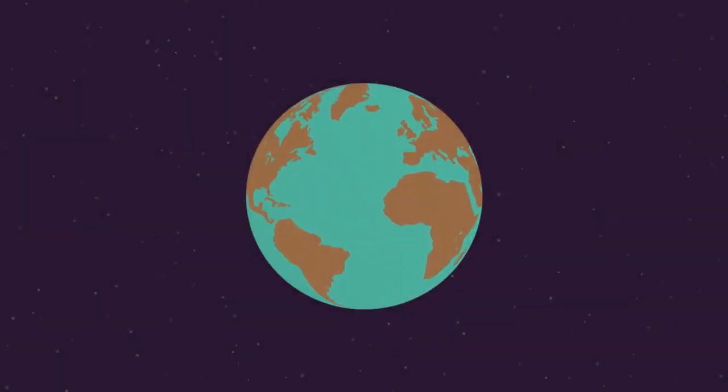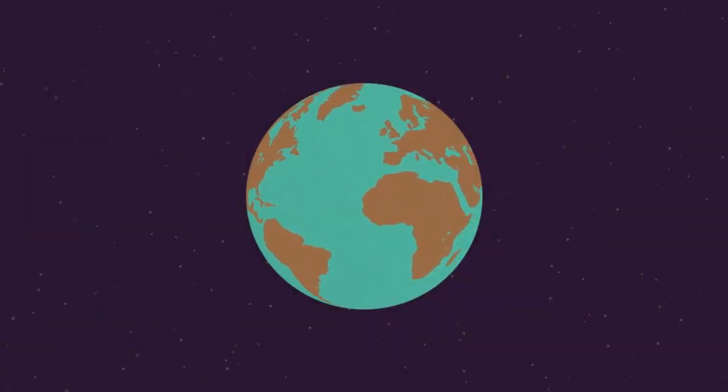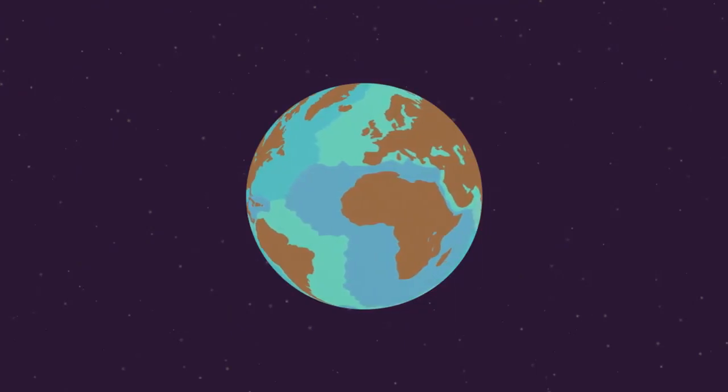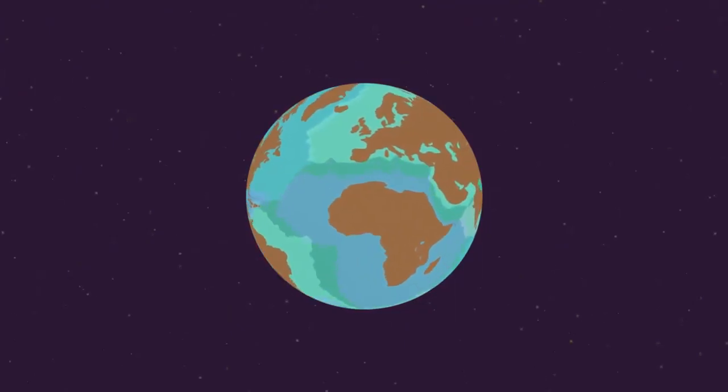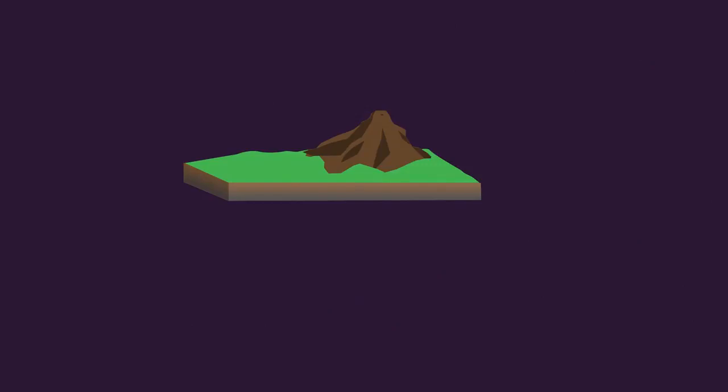Plate Tectonics and Continental Drift. The theory of plate tectonics has enabled us to explain how the continents drift and why there are mountains, earthquakes and volcanoes, and so much more.